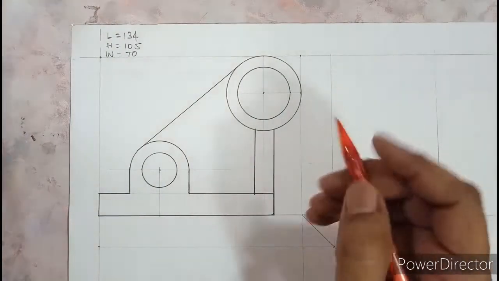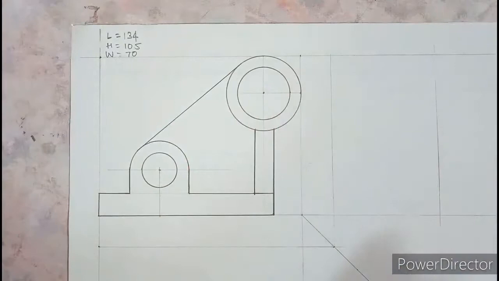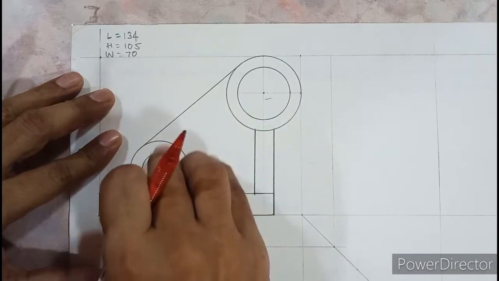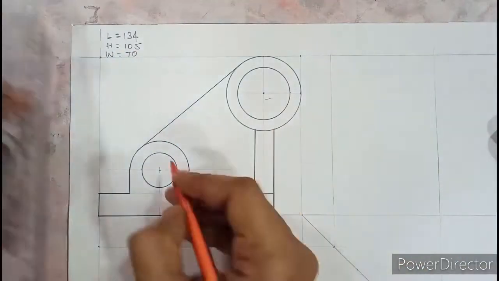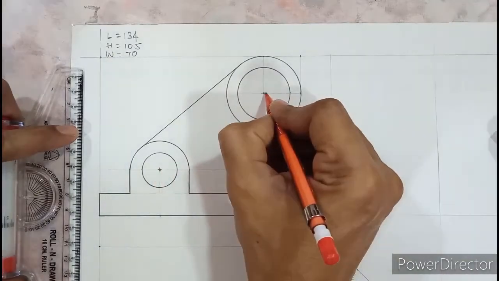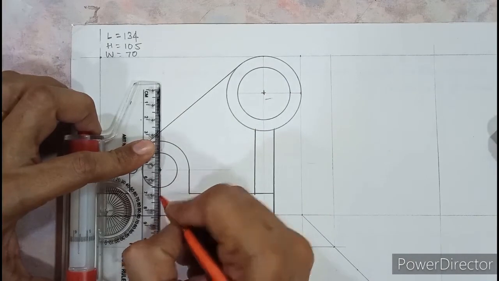The only thing we need to do is represent the circle by a center line. Okay, so for that I will erase a little. Let me mark a small, medium dark plus sign on both the sides. And because it's a full circle over here, you need to draw a big dash and small dash.